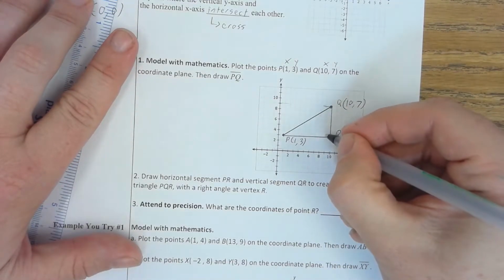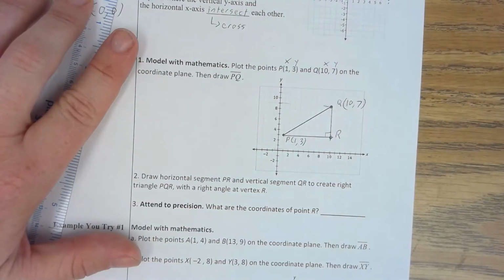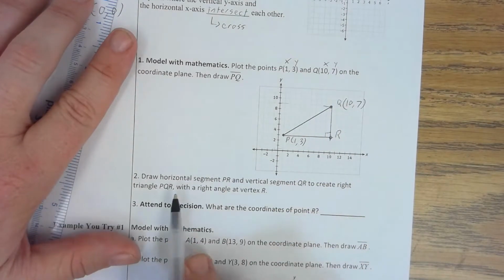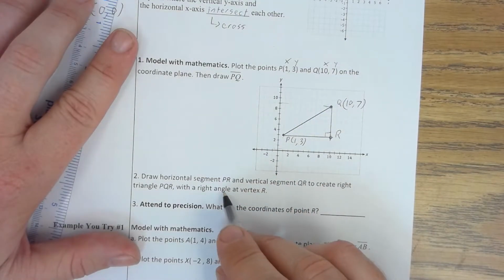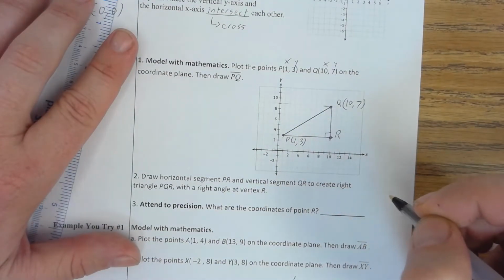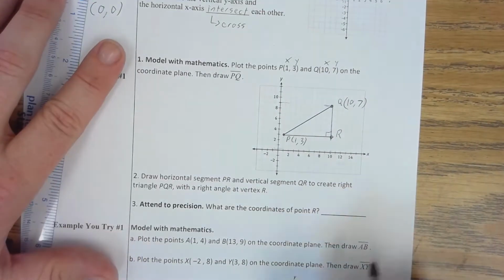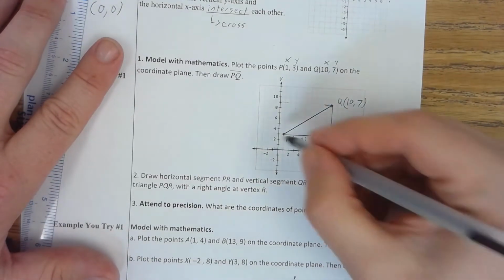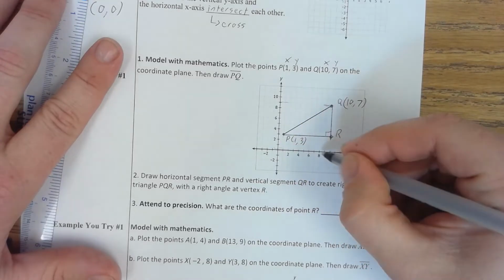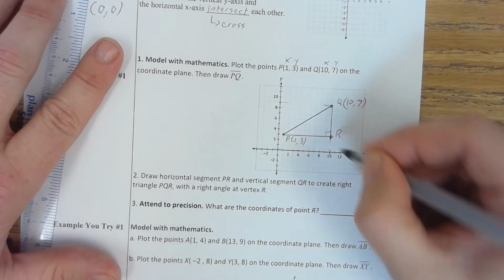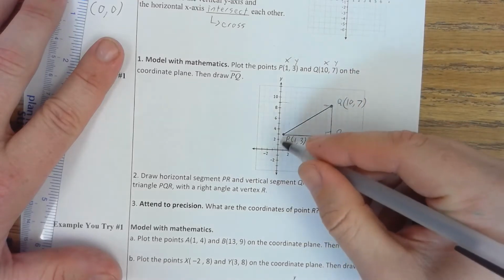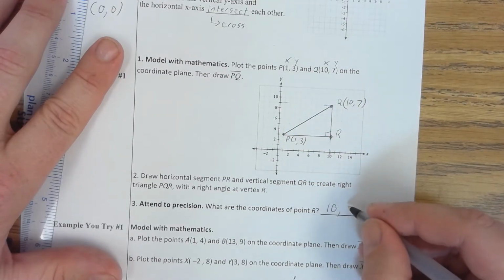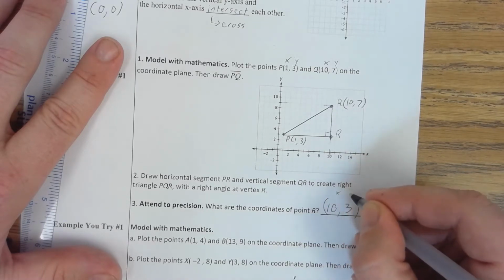If you look at this, you're going to notice these make a right triangle. This right triangle is PQR with a right angle at the vertex R. Okay, now let's find out what the coordinates of that point are. So here my x point is 10, and when I go up, my y value is 3. So my x and my y.